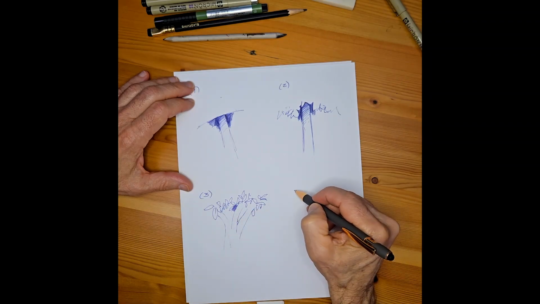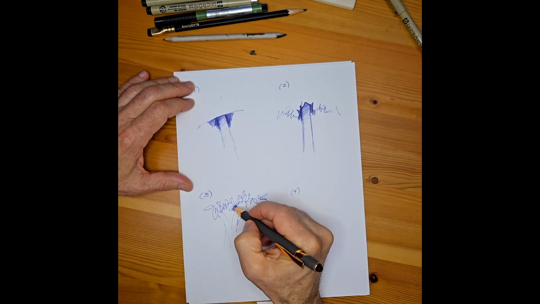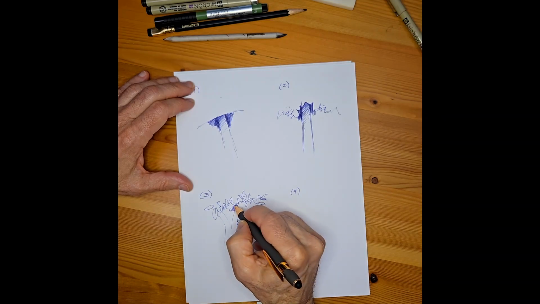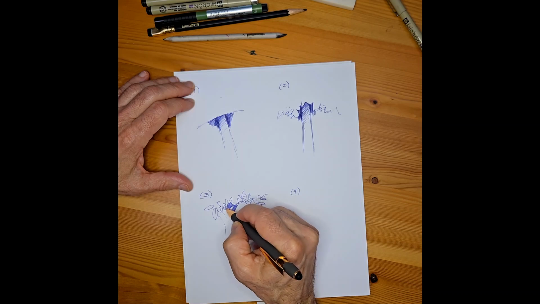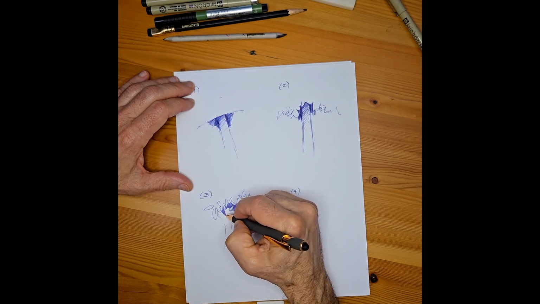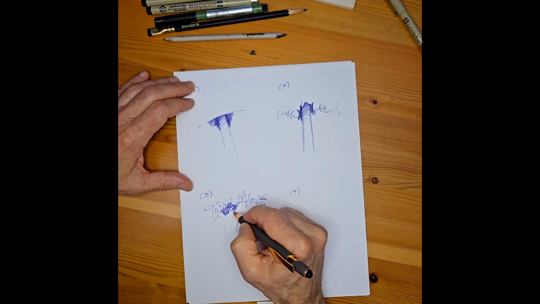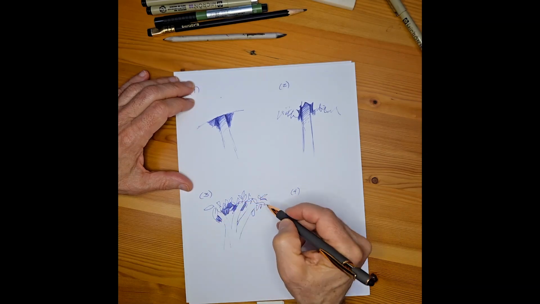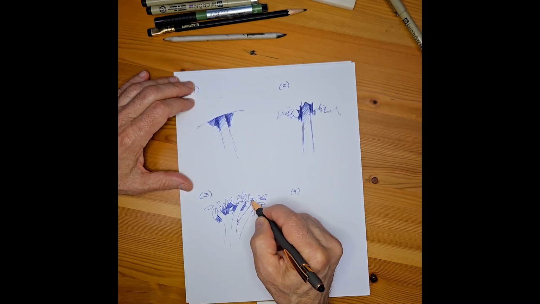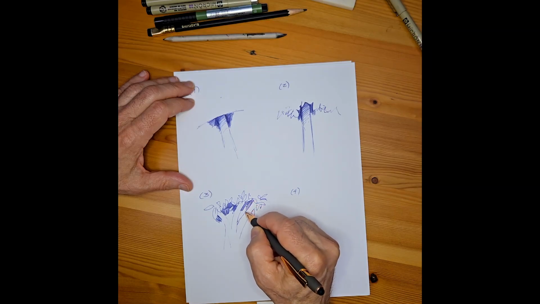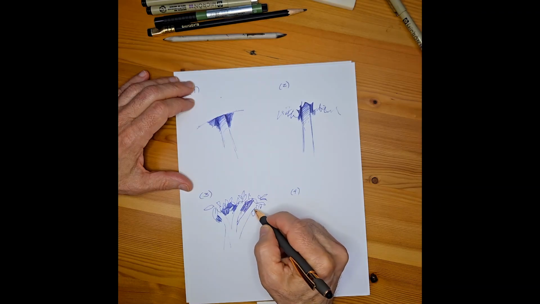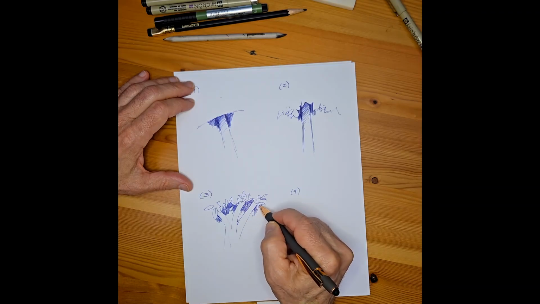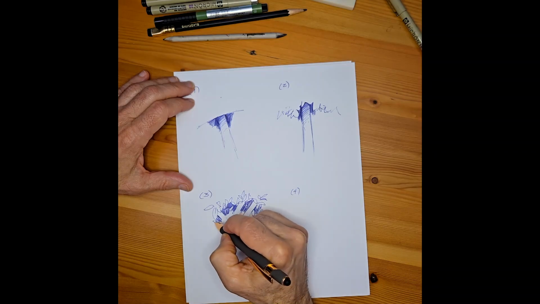We're going to do one more step here. You'll see it's even beyond this, but it's just as easy. So we'll darken this in behind the branches. Like that.